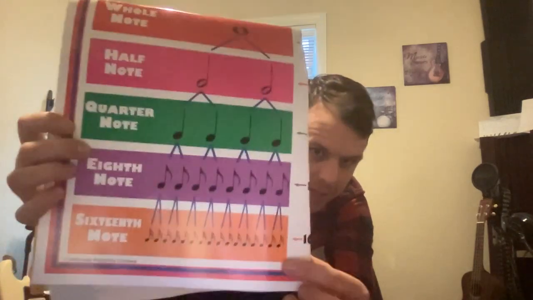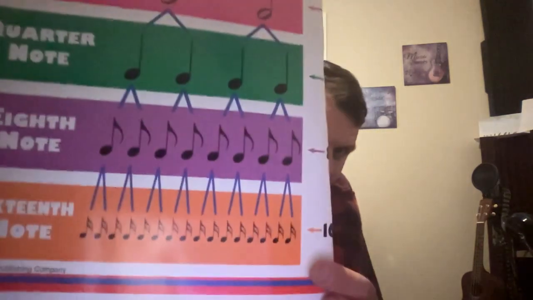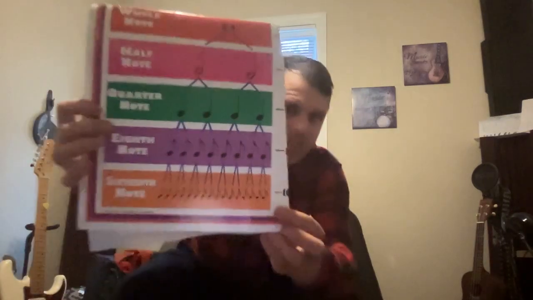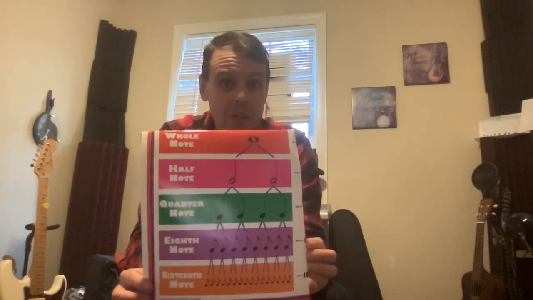16th notes add that little, it makes it almost look like a flag on the bottom of it. This kind of completes the flag element to it. You see that? After you have the D filled in the circle with the line right above it. Very cool. So this is what the whole note, half note, quarter note, eighth note, 16th note look like. And I'm going to give an example of what that will be just by using hand claps.